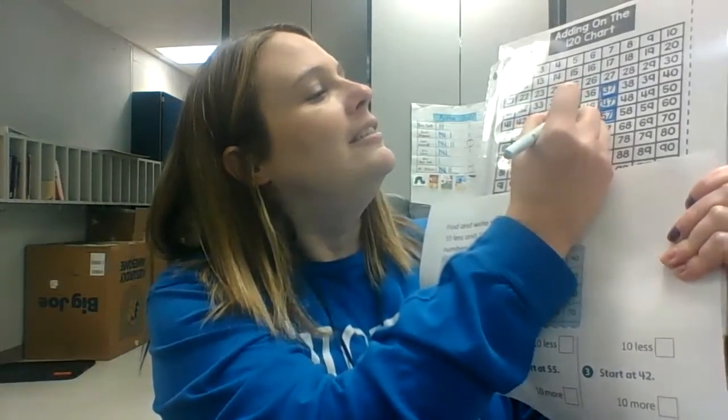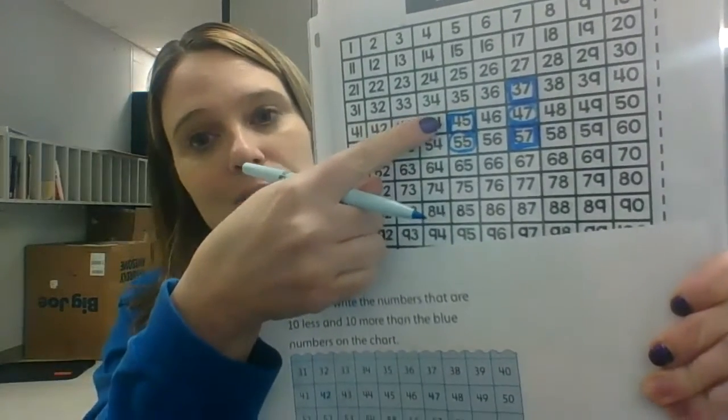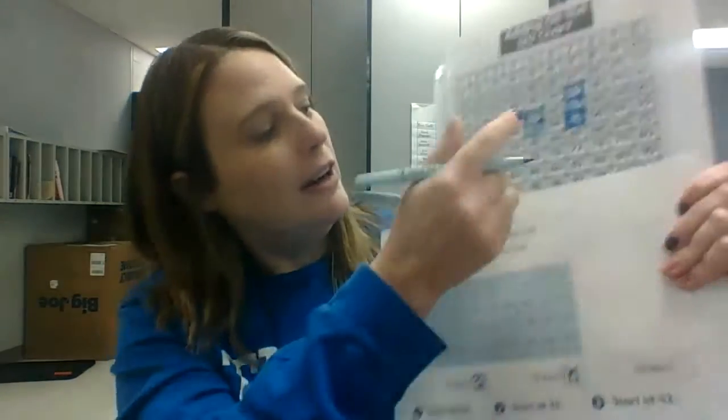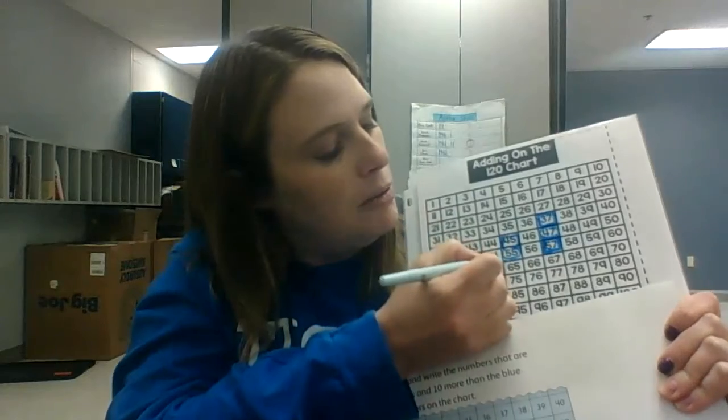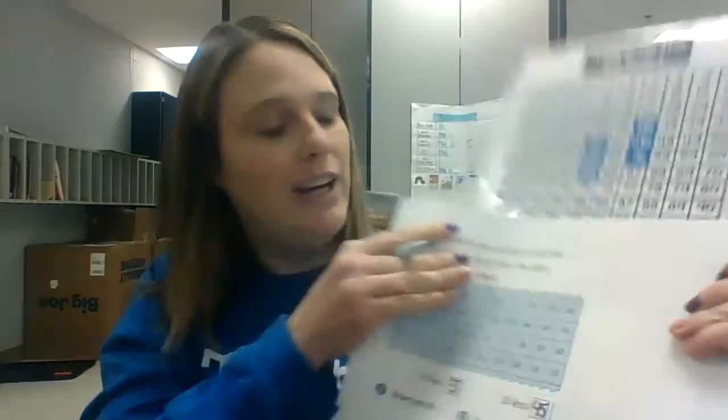Now, if you're using the 10 rods, you're going to take away one of those 10 rods, aren't you? 45. All right, let's go 10 more. Now this time, because we're going to the bigger number, we're going to go down. 65.